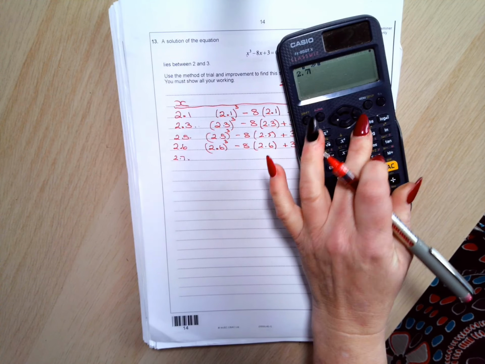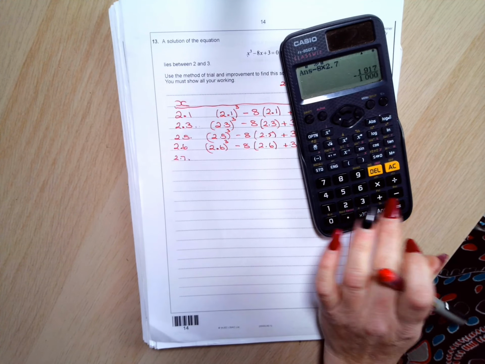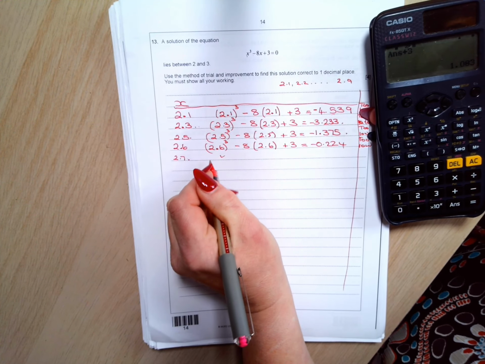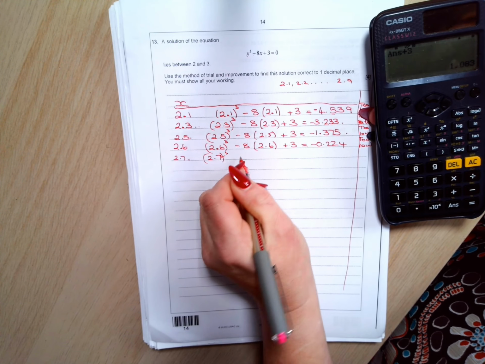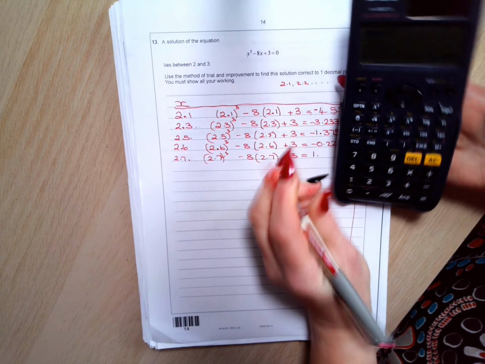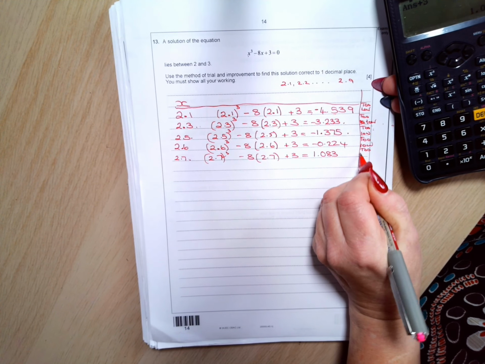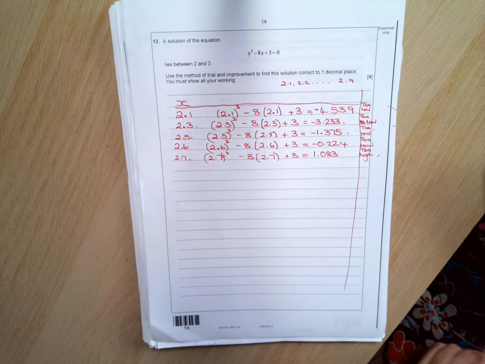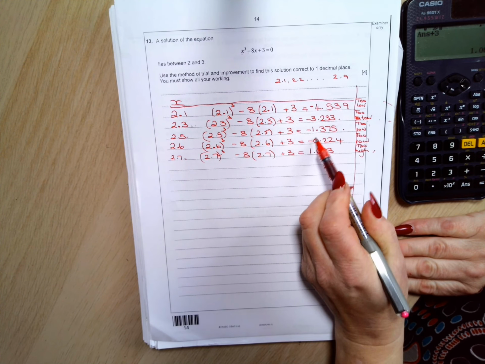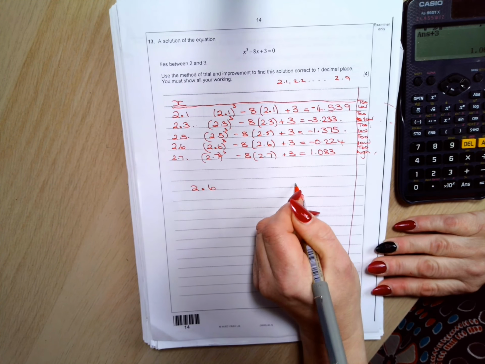So 2.7 to the power of 3 equals, take away 8 lots of 2.7 and then add the 3. I've now got a number bigger than 0. So 2.7 cubed, take away 8 times 2.7 plus the 3, and I get an answer of 1.083. Too high. Okay. So therefore, my answer of 0 is between those two values there, which means that my answer is somewhere between 2.6 and 2.7.